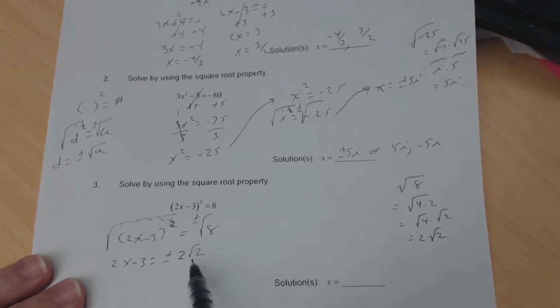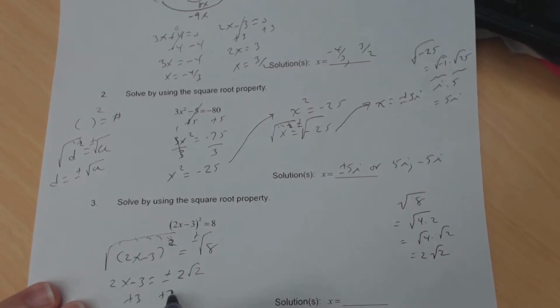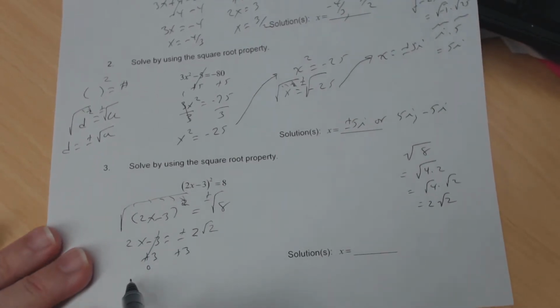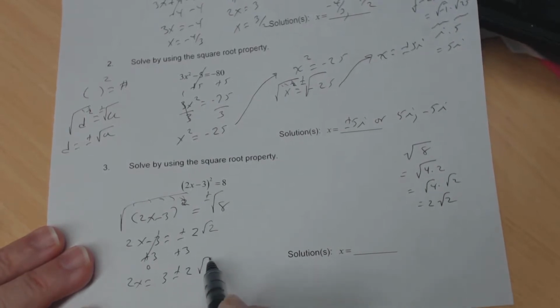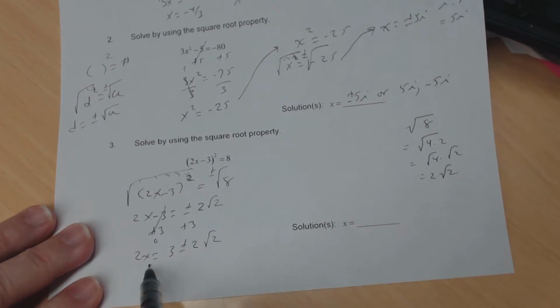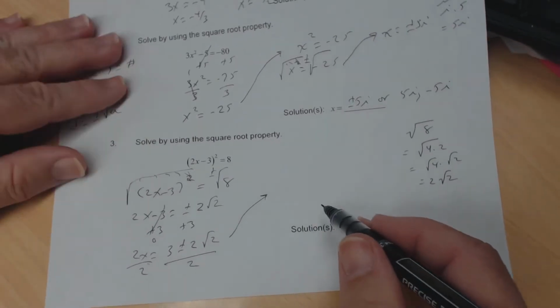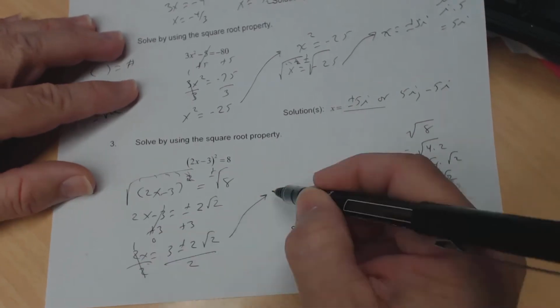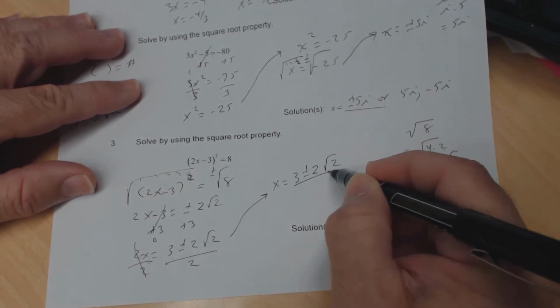Now remember, see how this is a square root of 2, so that's irrational, so my solution could be irrational. When the solution is irrational, then just write it in the compact form. So basically you're going to add 3 to both sides. Combine like terms, you're going to get 2x equals 3 plus or minus 2 square root of 2. And then you can divide both sides by 2. And so 2 divided by 2 is 1, so you get x equals 3 plus or minus 2 square root of 2 all over 2.